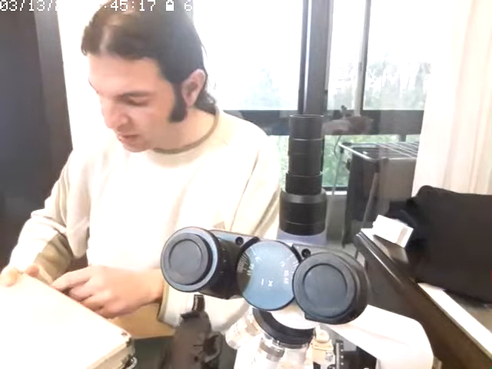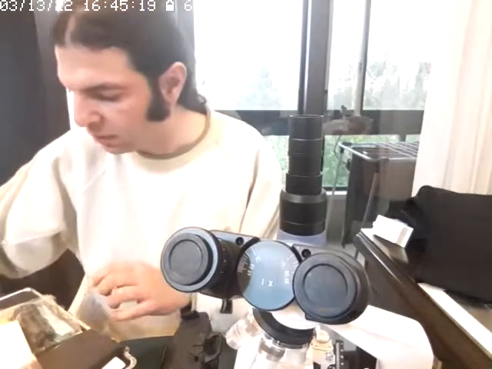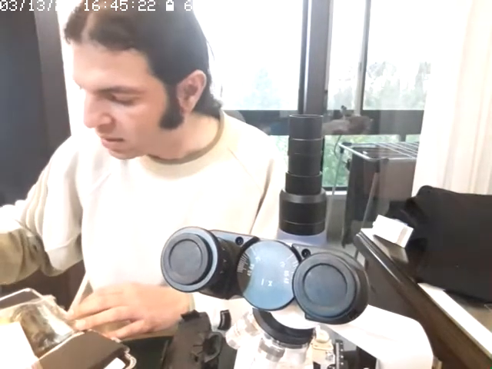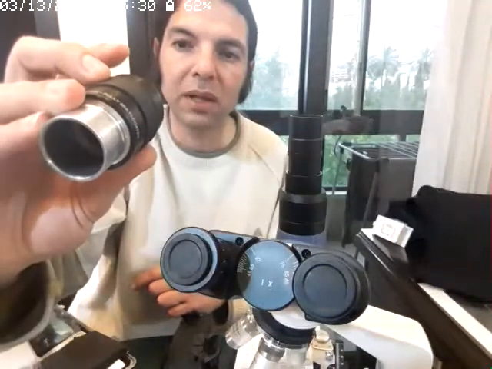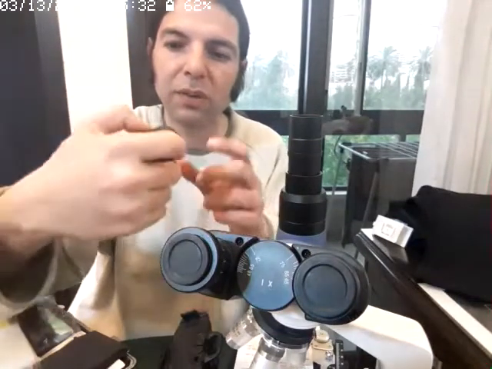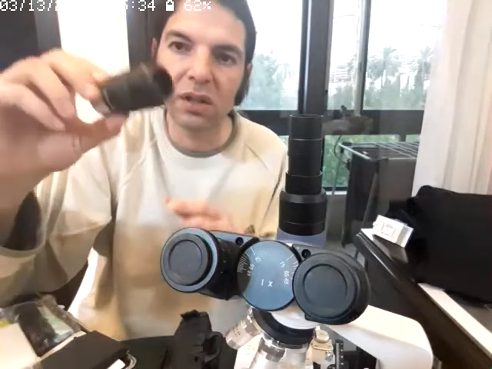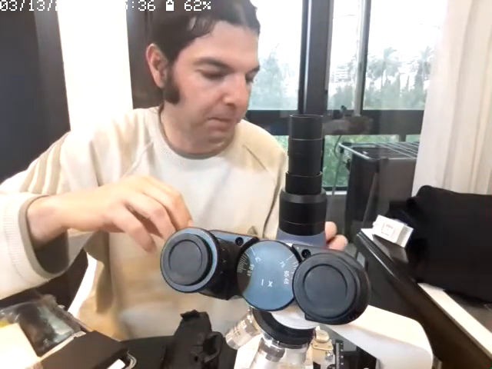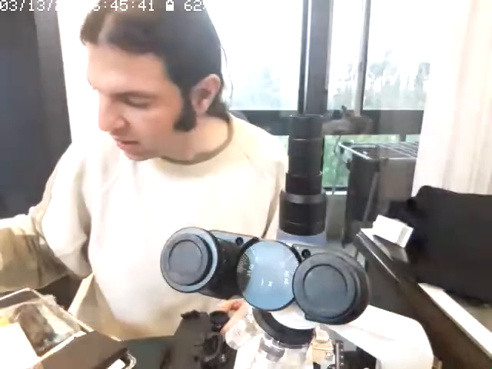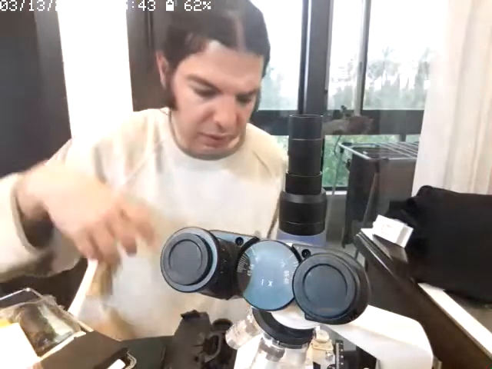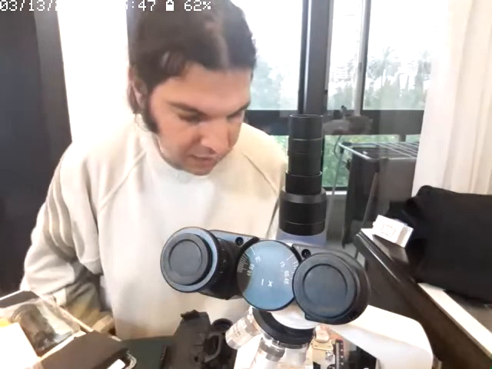You see, I have lots, but this is, for example, the 32 millimeter eyepiece, 25. I forgot the formula for the magnification of a microscope eyepiece, but I remember it's the focal length over 25, or the reciprocal. Either way, it doesn't matter now.